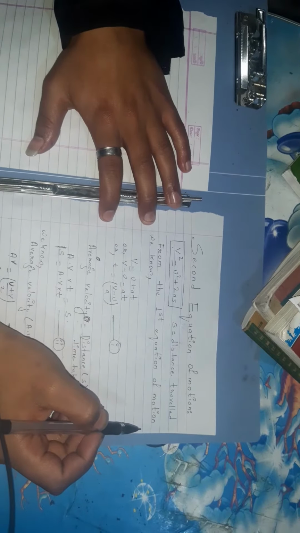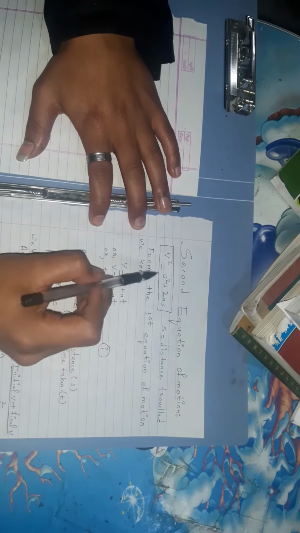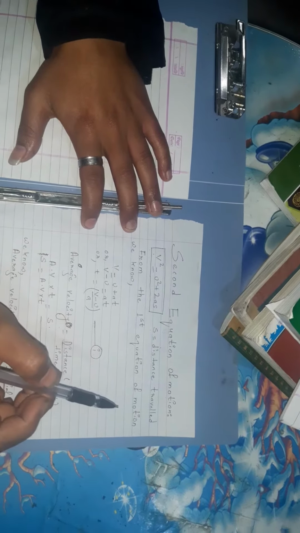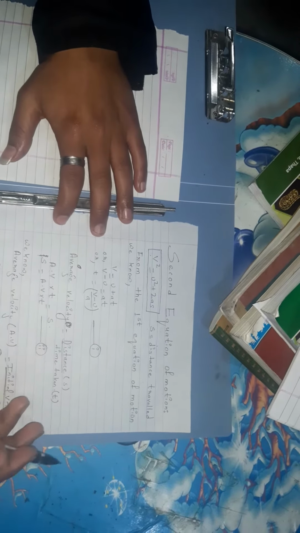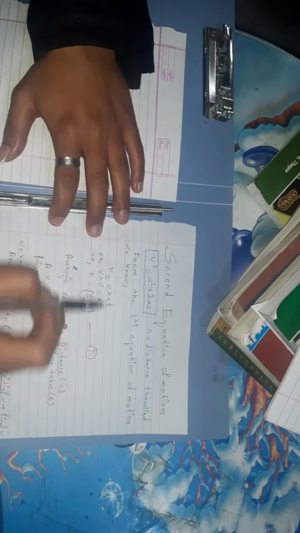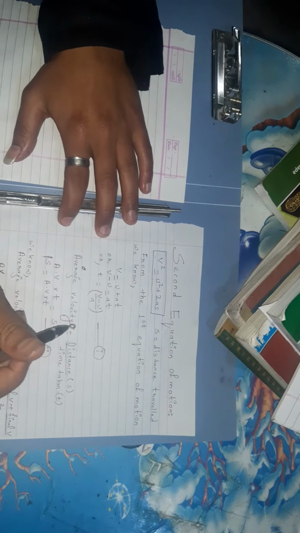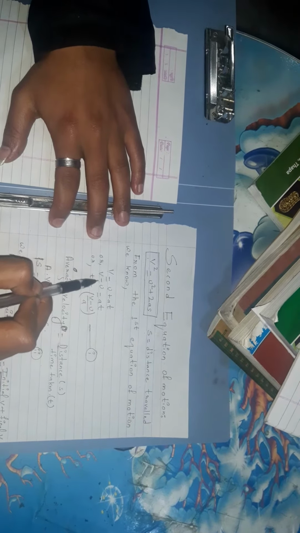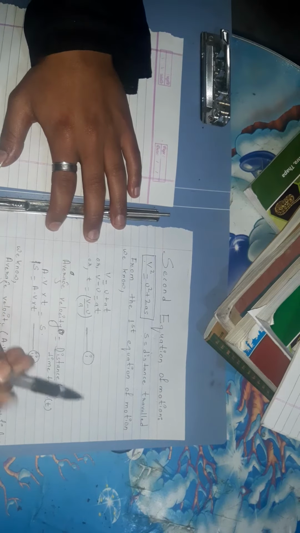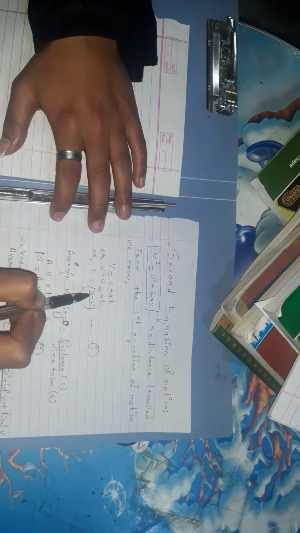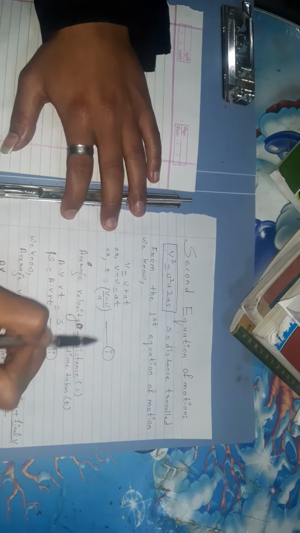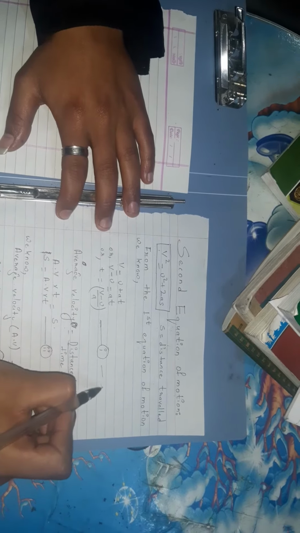The second equation of motion goes like this: v square is equal to u square plus 2as, where s denotes the distance travelled. Then the first equation of motion, we know v is equal to u plus at. Then v minus u is equal to at. Then bring this a down, then it becomes t is equal to (v minus u) by a. Then it becomes equation 1.